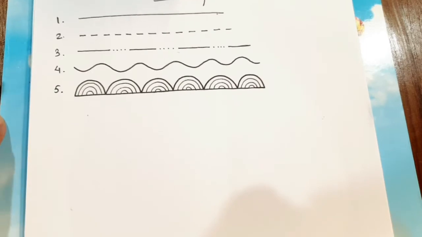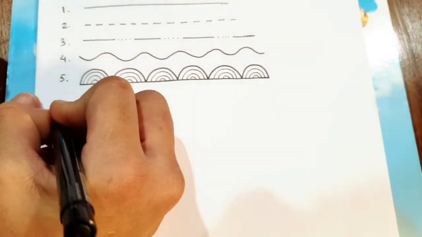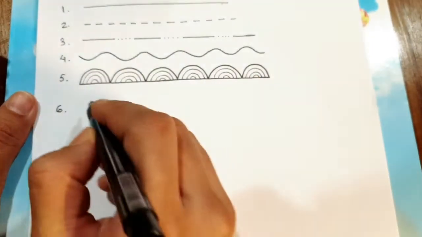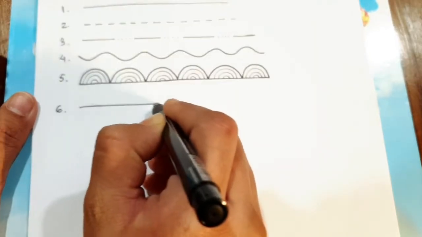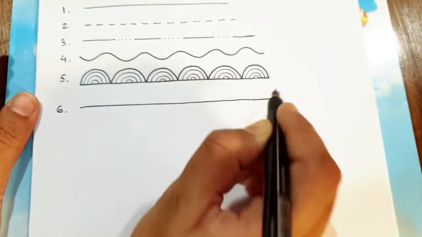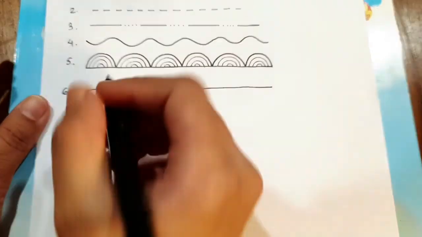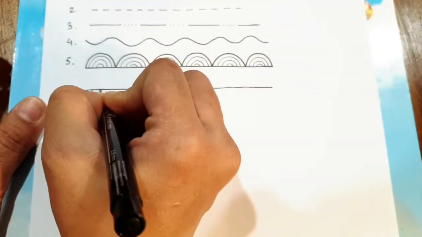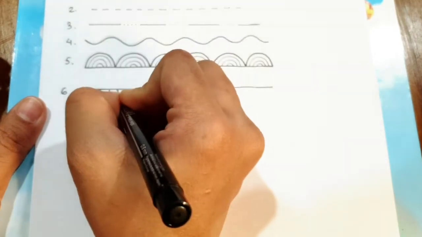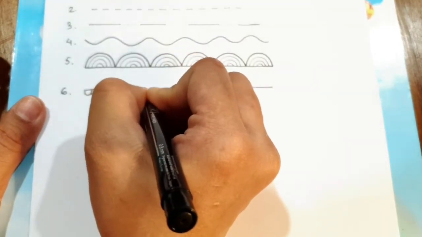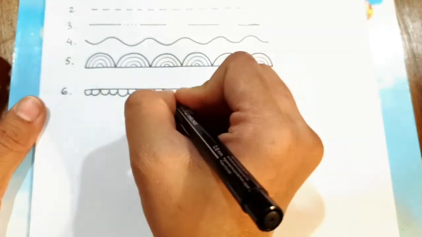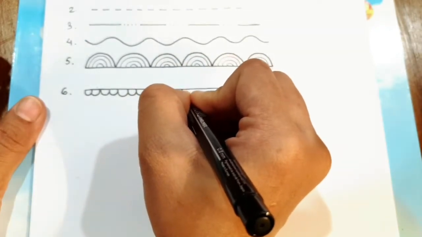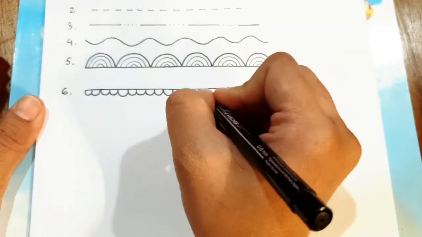Now moving ahead, let me see if I can make this upside down. Now I'll draw a straight line, and I can make very small bumps like these also. This is again a very basic pattern that we use in Zentangles and mandalas.